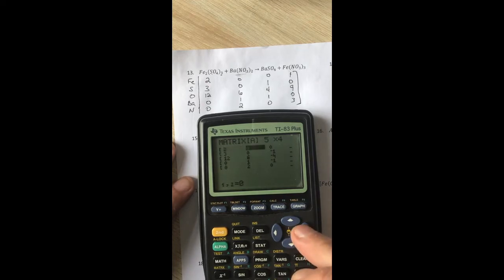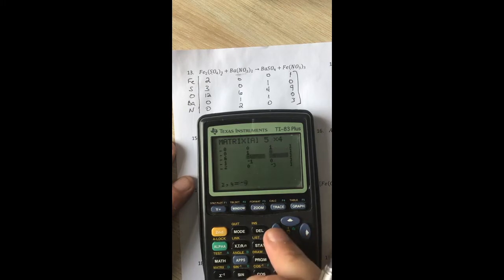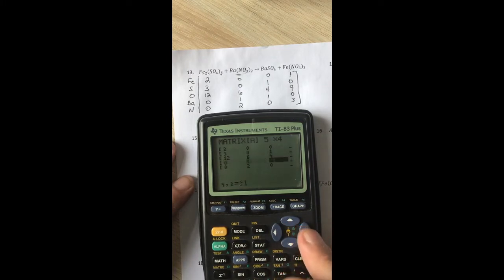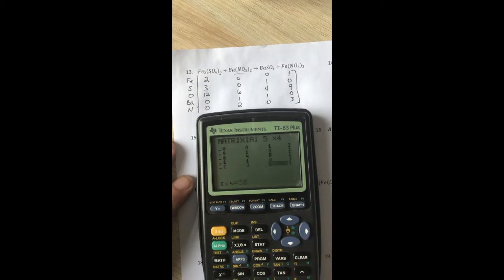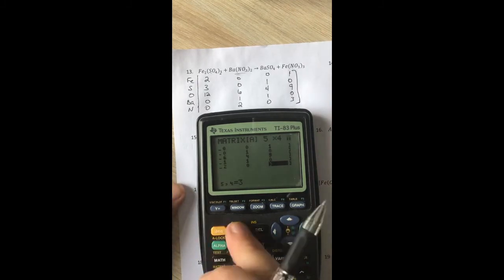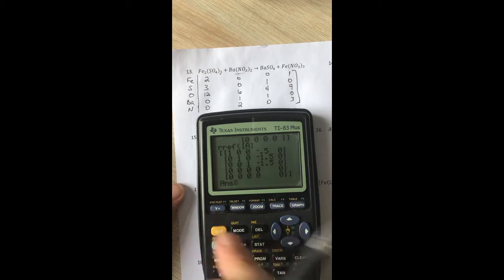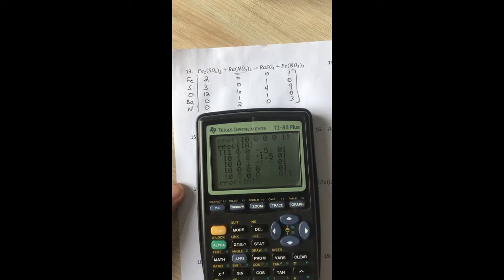Okay, so I'm going to put in the 5 by 4. So last time it was a 5 by 5. Okay, 2, got that one in. 0, 0, that's now a 1. 3, 0, that's a positive 1, 0. 12, 6, need that to be positive 4 and positive 9. 0, 1, 1, 0. 0, 2, 0, now I'll make that a positive 3. Okay, so there's the 5 by 4 without the 0 column now. Let's take a look at the reduced row echelon form of that one.